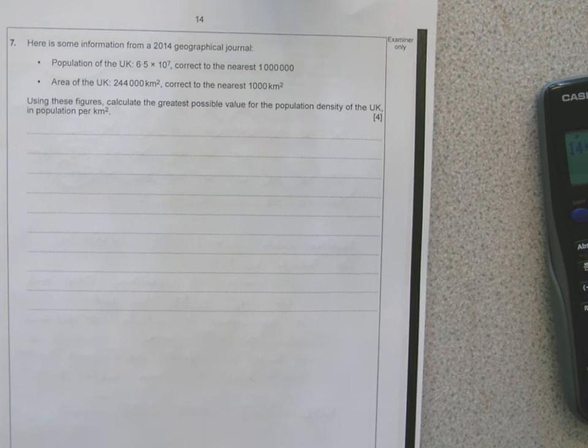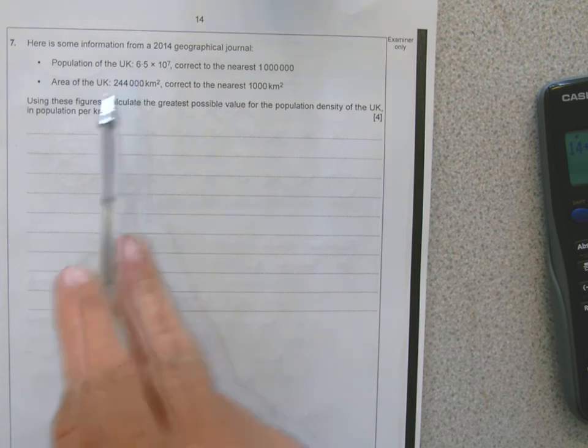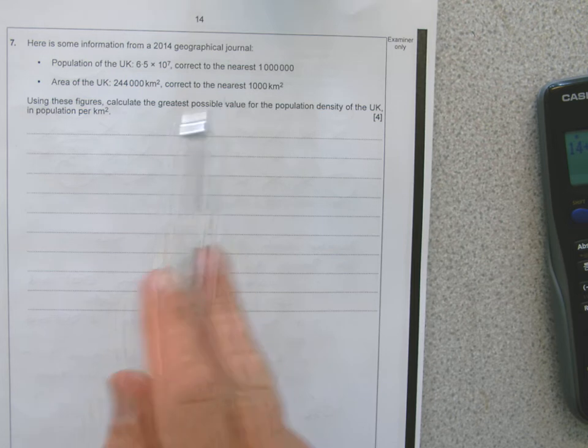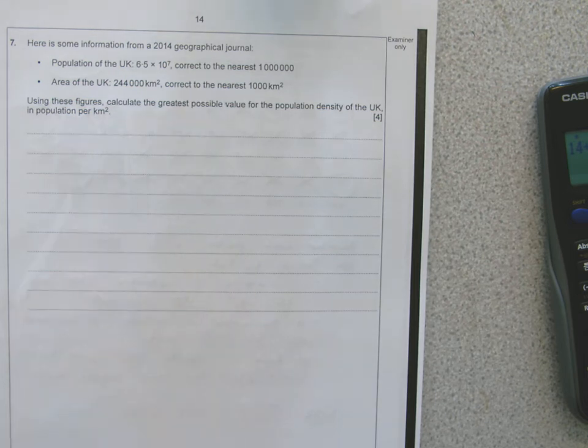Right, question 7. Here is some information from a 2014 Geographical Journal. So the population of the UK and the area of the UK given here, right? Using these figures, calculate the greatest possible value for the population density of the UK in population per kilometre squared, okay? So we need to basically see how many people are in each kilometre squared, okay?